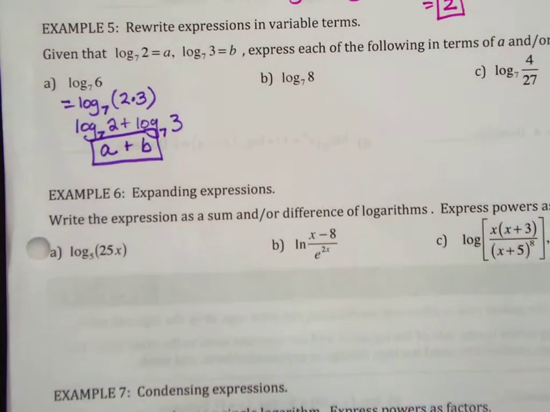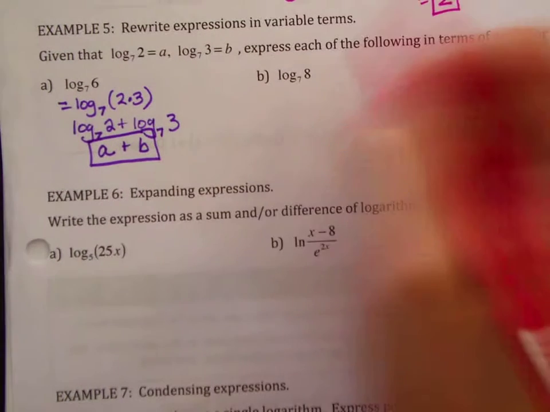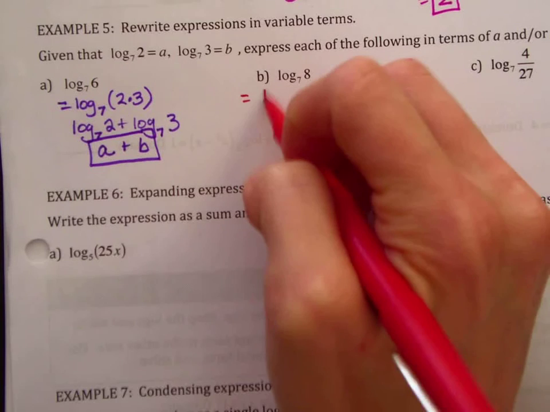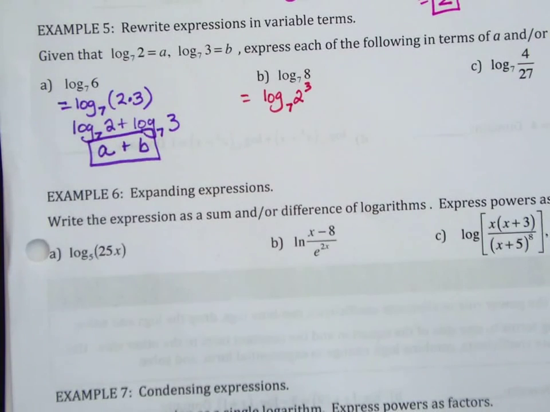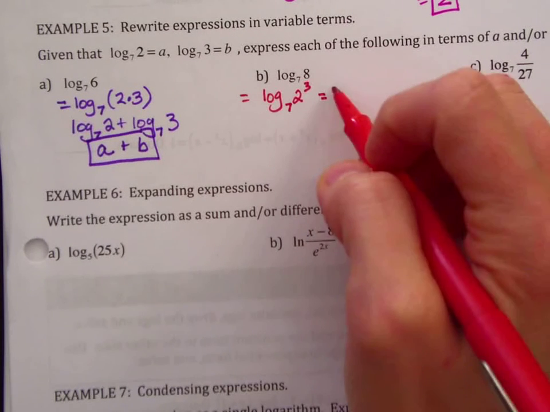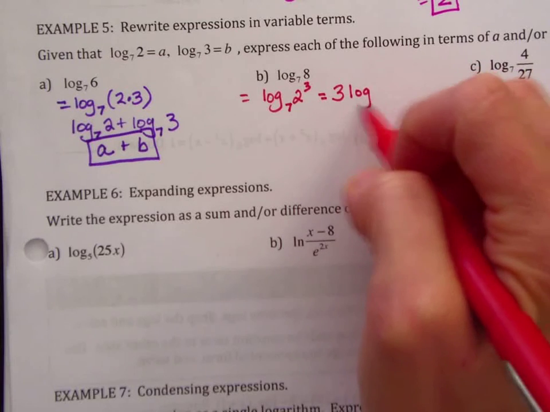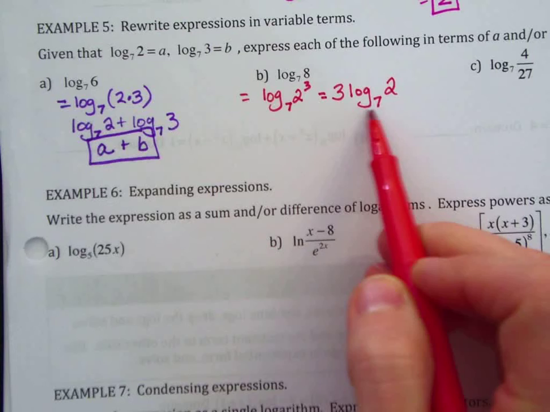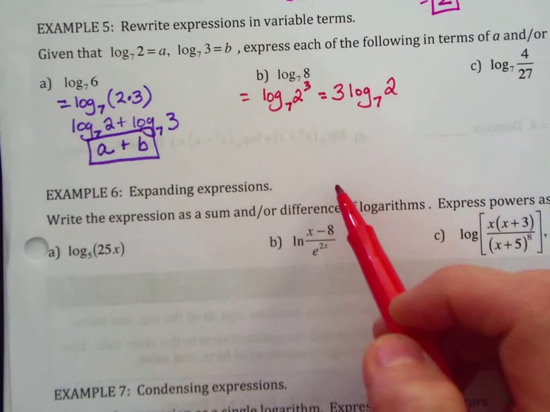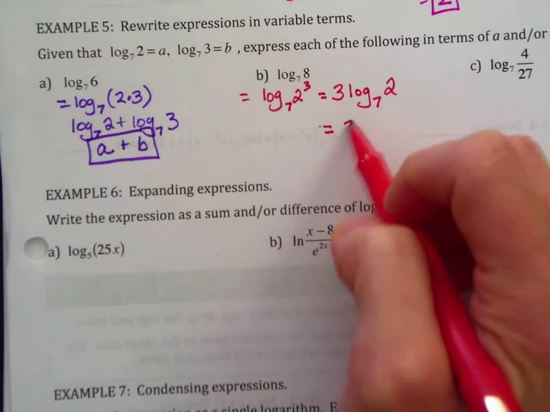8. How could we rewrite 8? The number 8 in terms of 2's and 3's. 2 to the what power? 2 to the third. Good. So log base 7 of 2 to the third. Okay. What can we do with that 3? Bring it in front. What is that rule called? Power rule. Okay. But what is log base 7 of 2? A. So this is really just 3A.